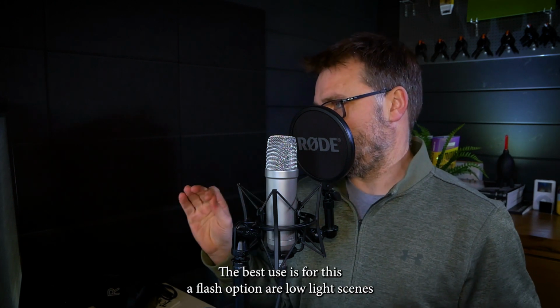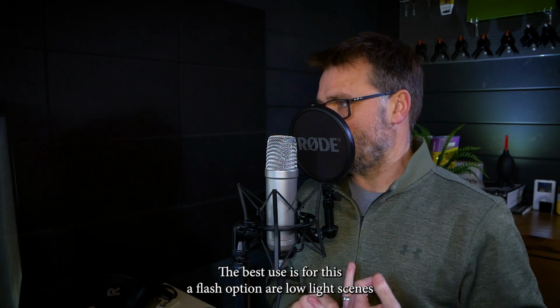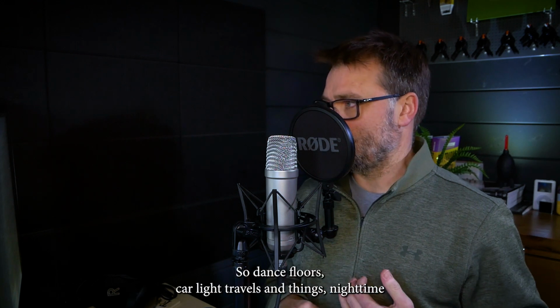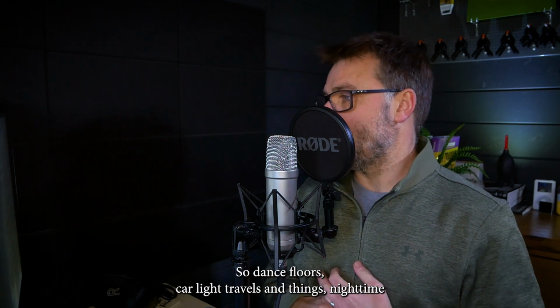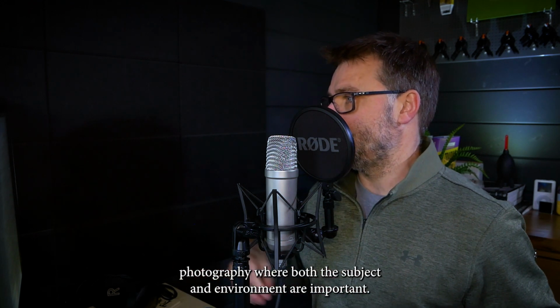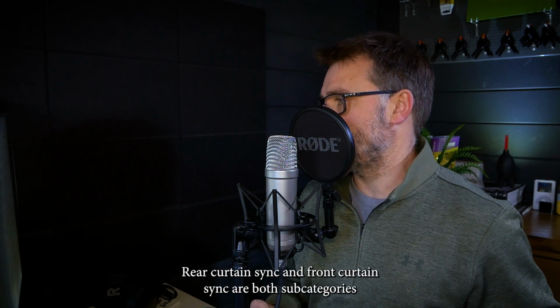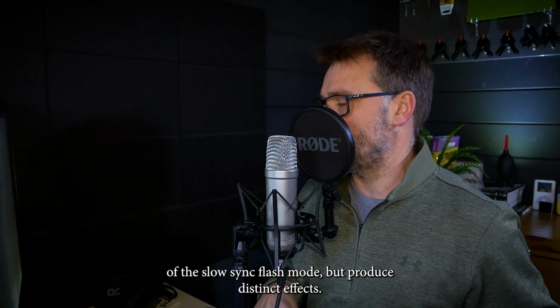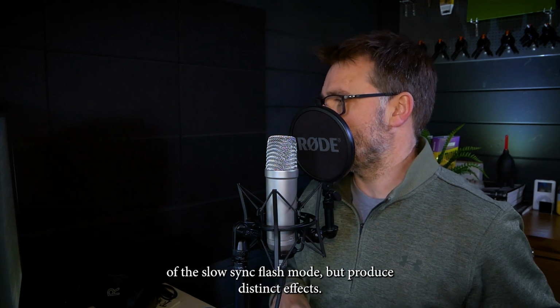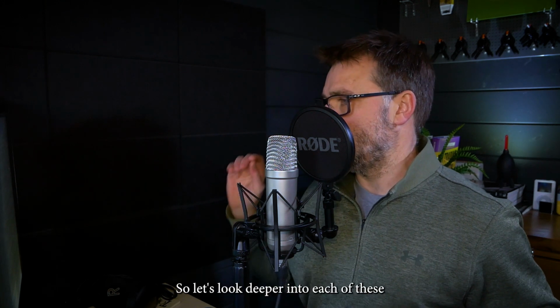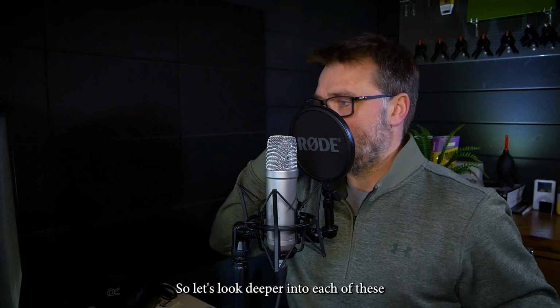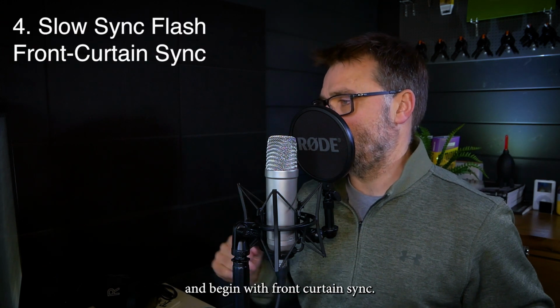The best uses for this flash option are low light scenes with dynamic movement, so dance floors, car light trails and things, and nighttime photography where both the subject and environment are important. Rear curtain sync and front curtain sync are both subcategories of the slow sync flash mode, but produce distinct effects. So let's look deeper into each of these and begin with front curtain sync.